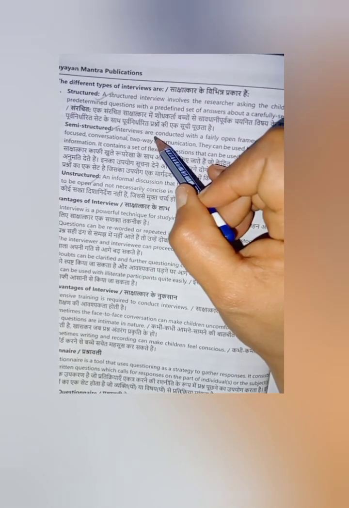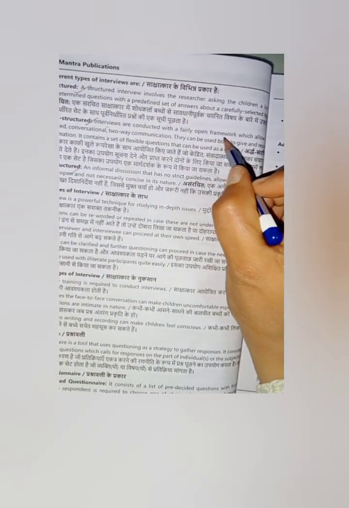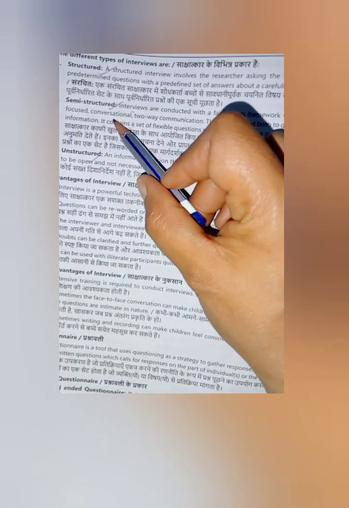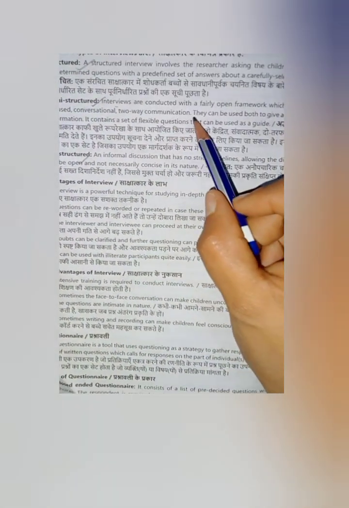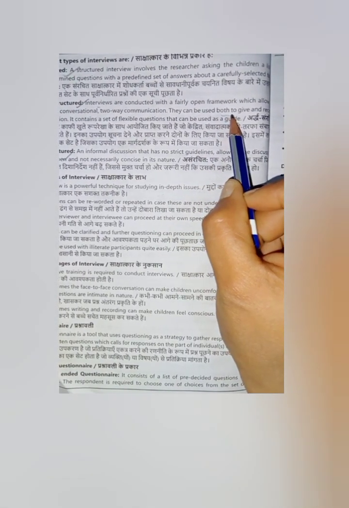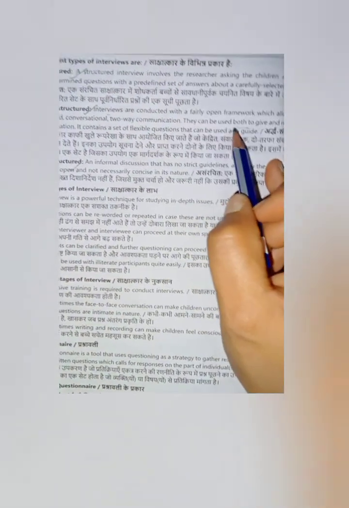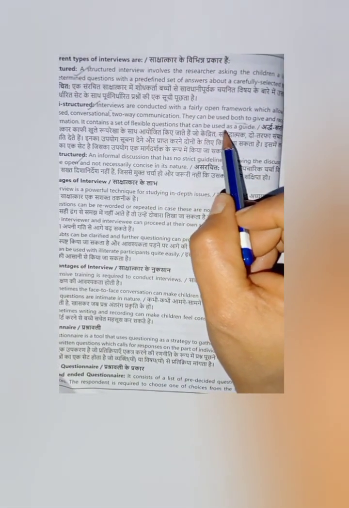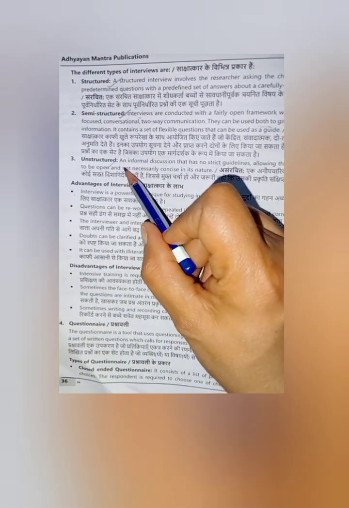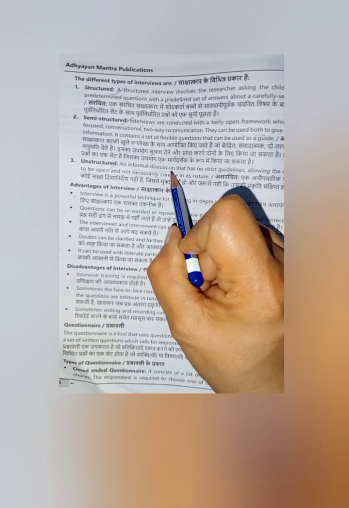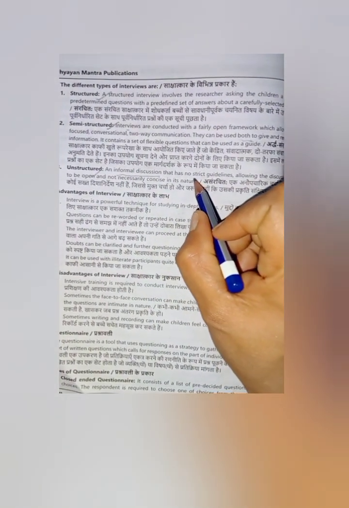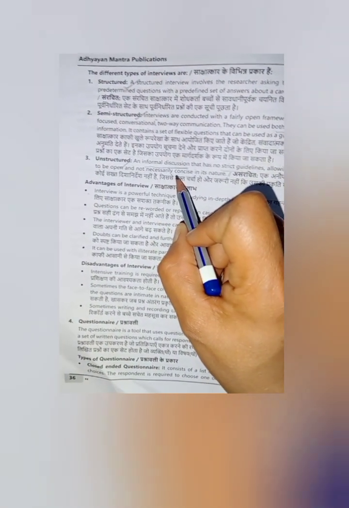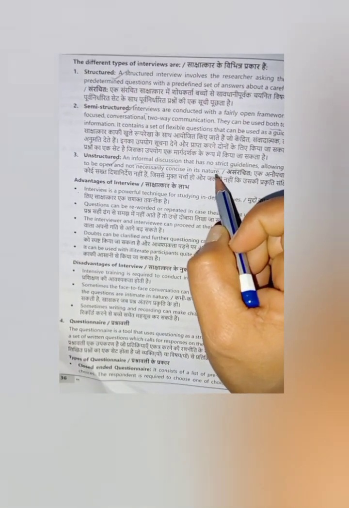Semi-structured interviews are the interviews which are conducted with a fairly open framework which allow for focused conversational two-way communication. They can be used both to give and receive information. It contains a set of flexible questions that can be used as a guide. Unstructured interview is an informal discussion that has no strict guidelines, allowing the discussion to be open and not necessarily concise in its nature.